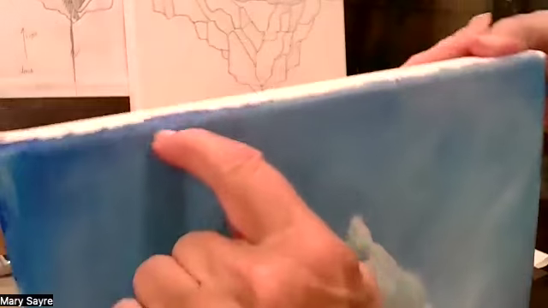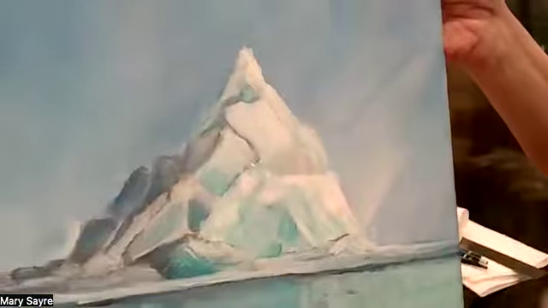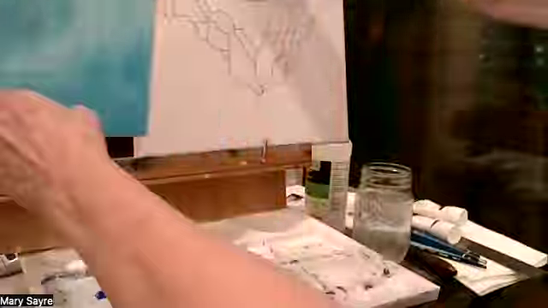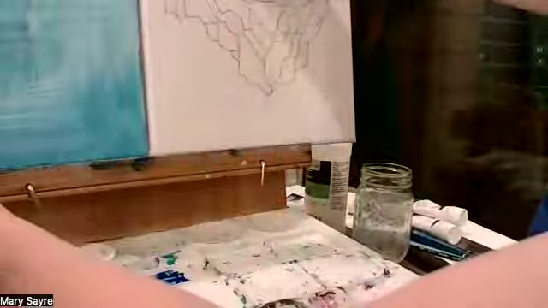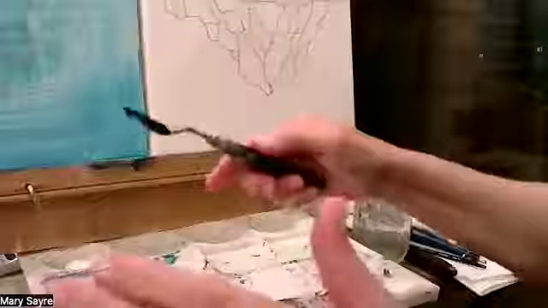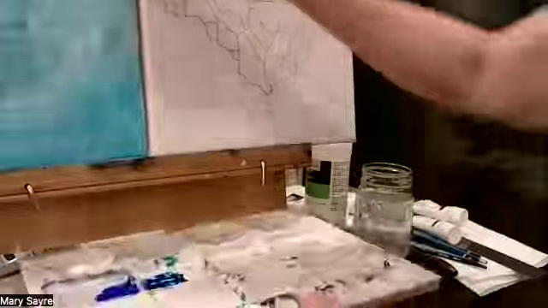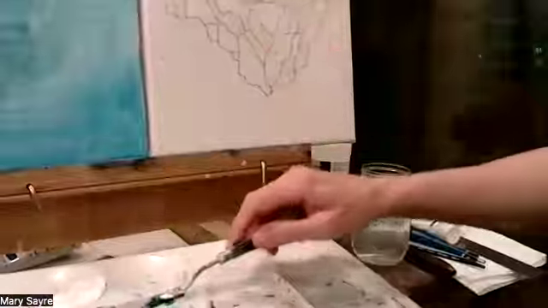This is the ultramarine right there, and it also is very cool. And this phthalo has a lot of green in it, and it will come forward. But I use those two together with the white, and I like that for a background. So we're gonna mix that.